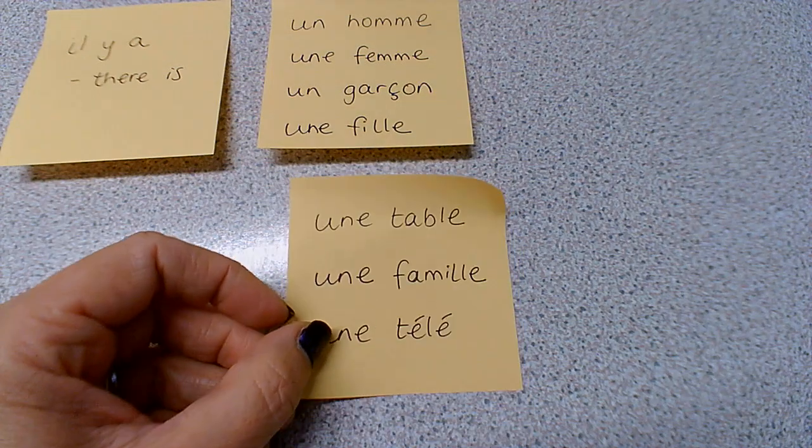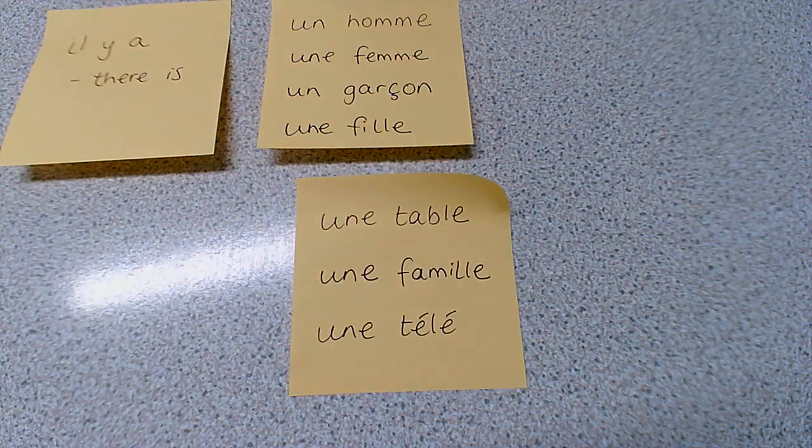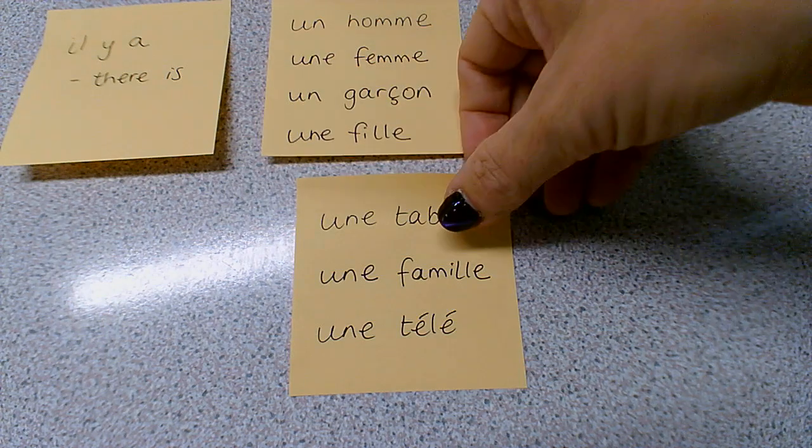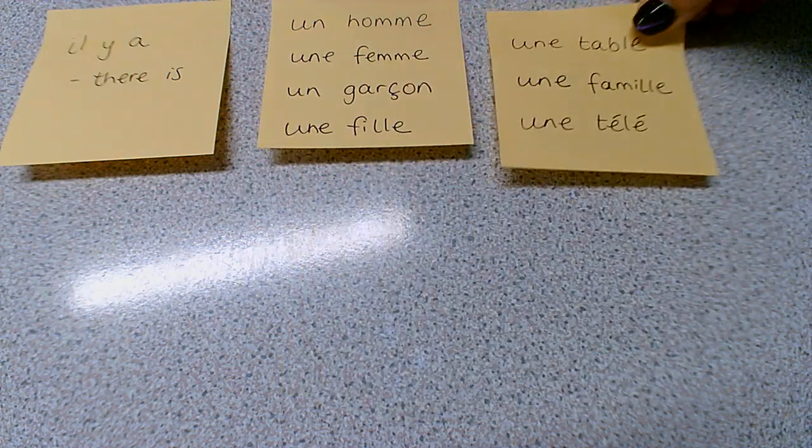Moving on to what else might be in the photo, we can definitely use cognates. So these words that look the same as the English, such as une table, une famille is a near cognate, and une télé, a near cognate there as well. So these are really easy options. If you see something in the picture and you know that it has a cognate, so a word that's the same as the English or similar, go for that.